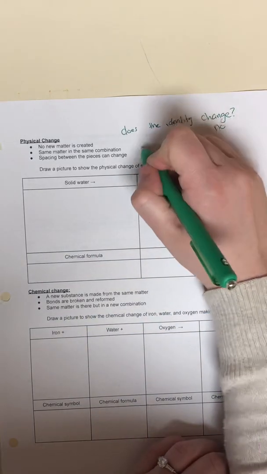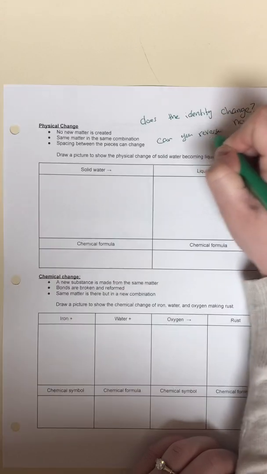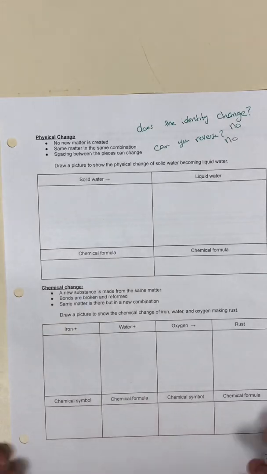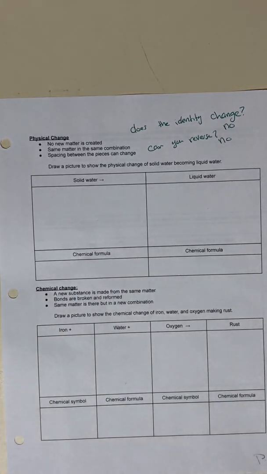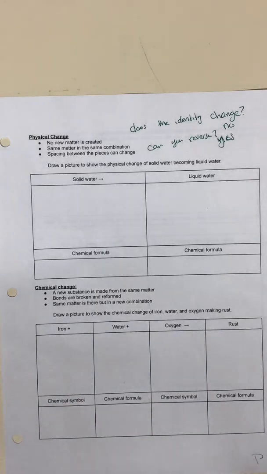Another question would be, can you reverse the change? With physical changes, you can reverse them. The answer is yes. For physical changes, it is very easy to reverse the changes. If you stick water in the freezer and it freezes, a very easy way to reverse that and make it back into liquid water would be just to melt it. So it's a very easy reversal.